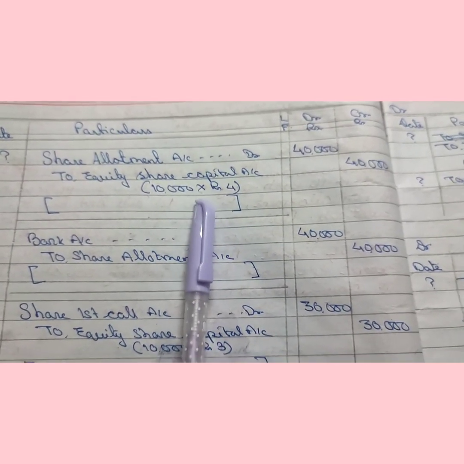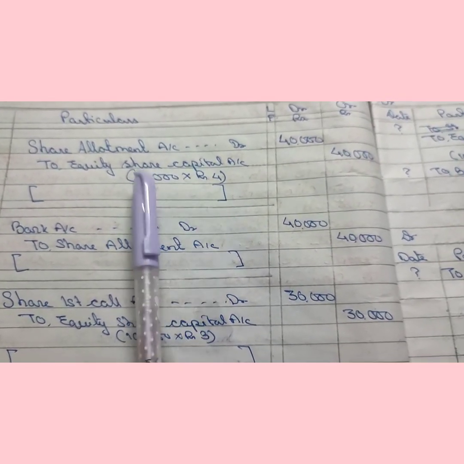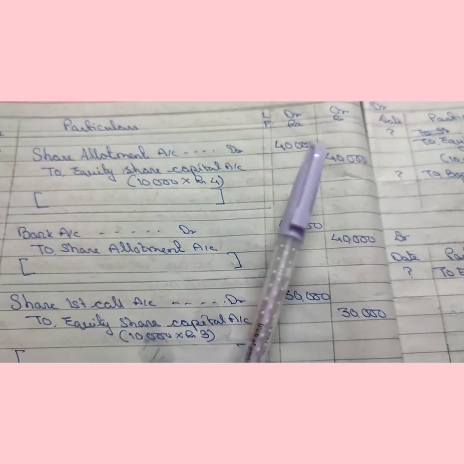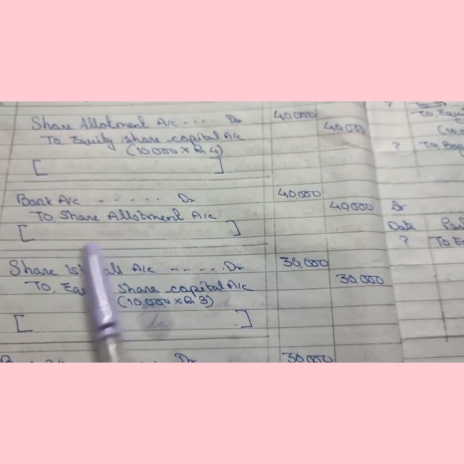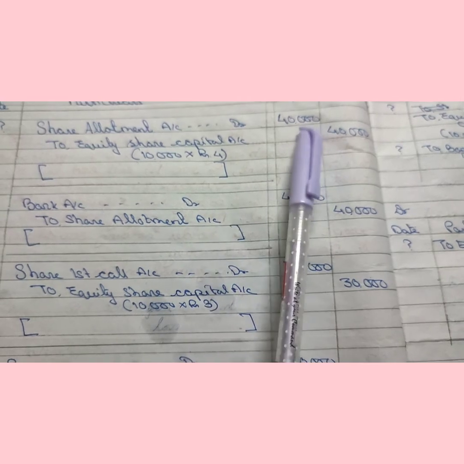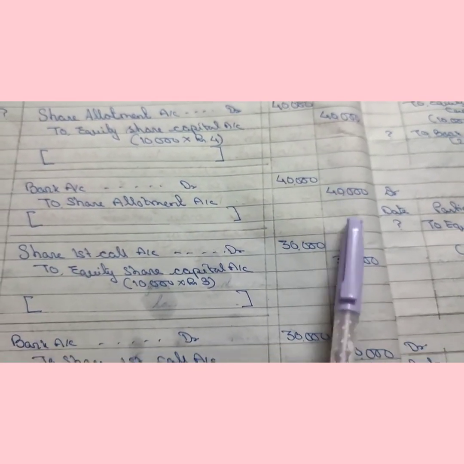This is the due transfer entry, and the allotment money was ₹4 per share. So 10,000 into ₹4, 40,000 is due on allotment. And the allotment money was fully received by the company. So the entry will be bank account debit to share allotment account. Total amount received by the company is 40,000.